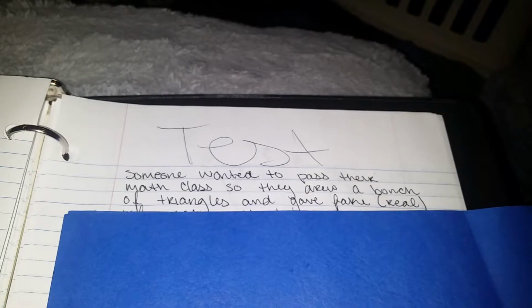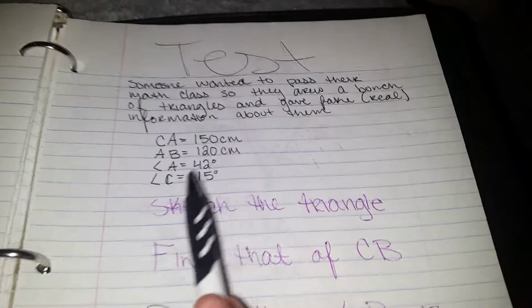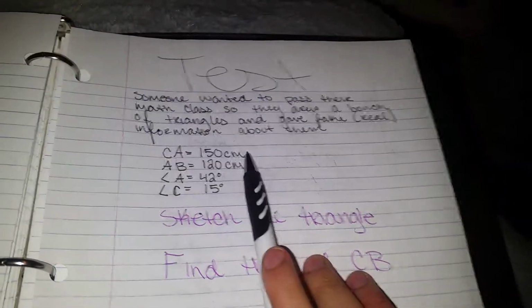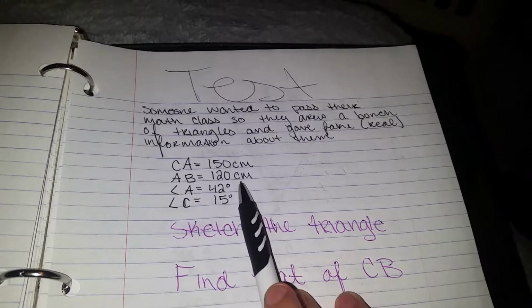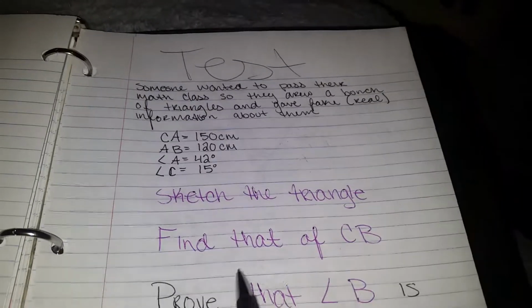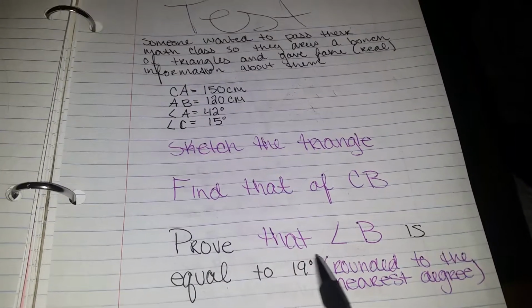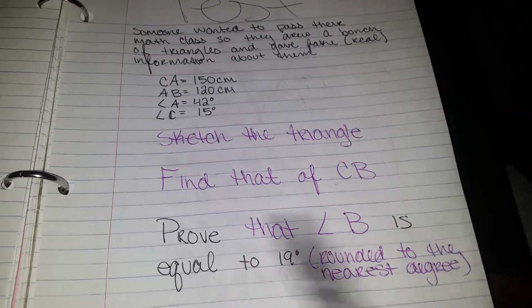So this is the other portion of your test. Someone wanted to pass their math class, so they drew a bunch of triangles and gave fake, real information about them. This is the information given. So they know that CA is equal to 150 centimeters, AB is equal to 120 centimeters, angle A is 42 degrees, and angle C is 15 degrees. What you need to do is sketch the triangle, find CB, and prove that angle B is equal to 19 degrees. Round to the nearest degree.